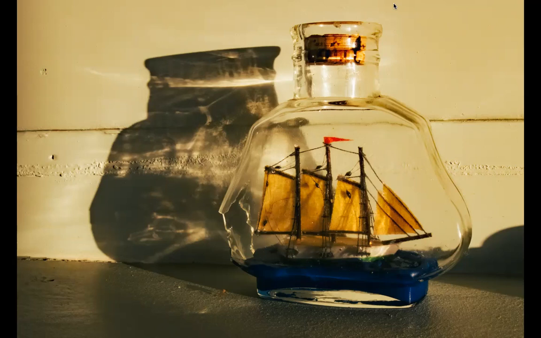So I really tried to go for the detail because I wanted to be able to really see the sails quite a bit. And what's even interesting is the blue bottom below the ship in the glass, which gives a little offsetting to the warmth of it.